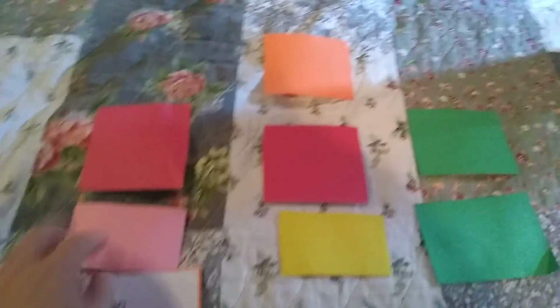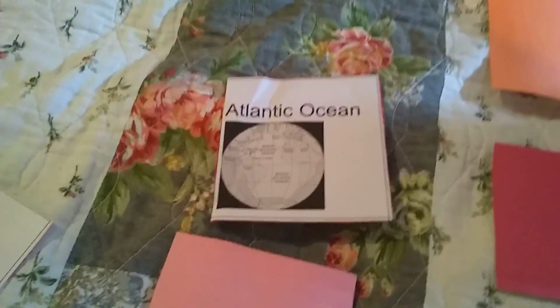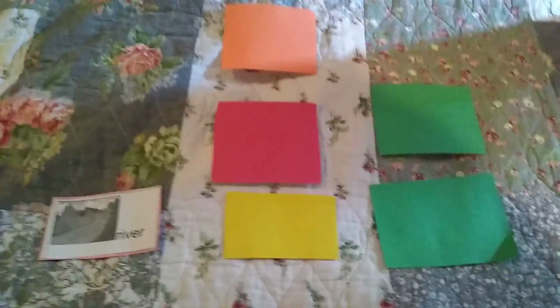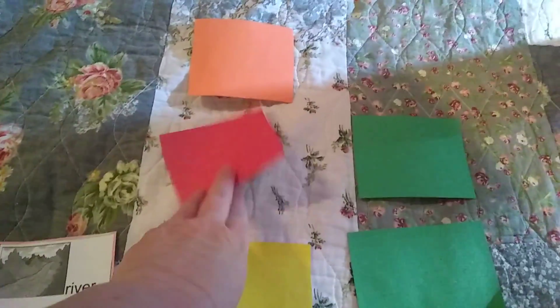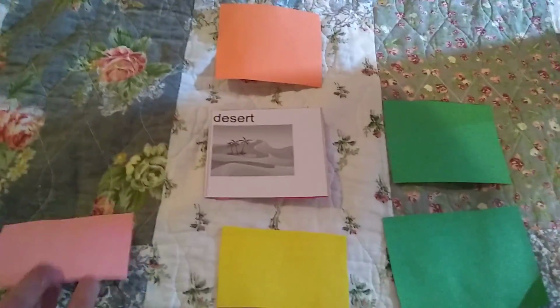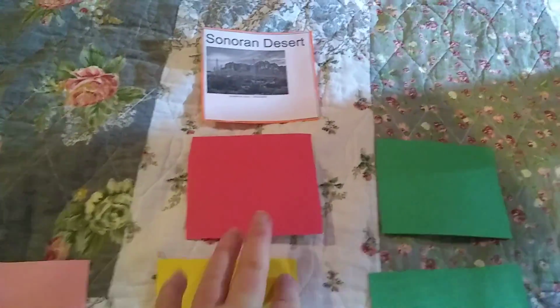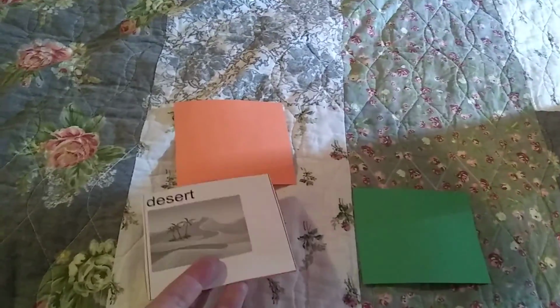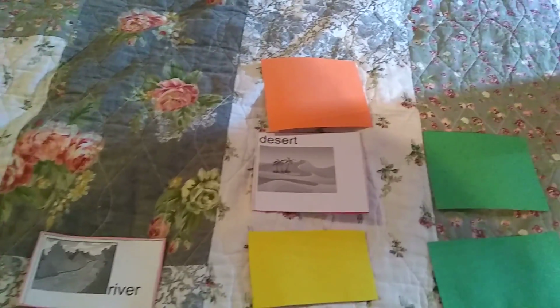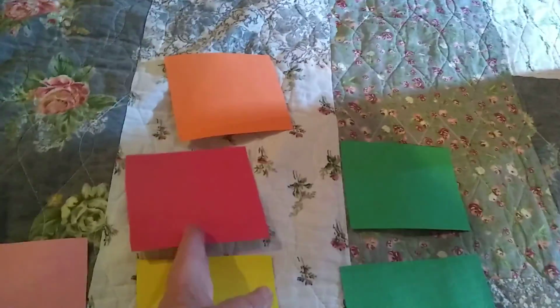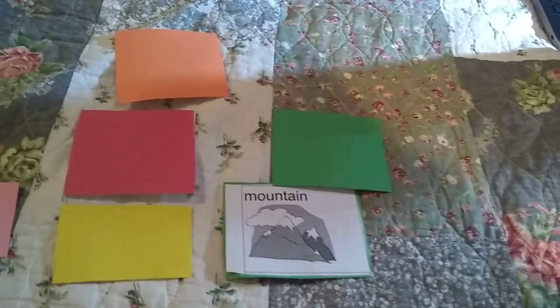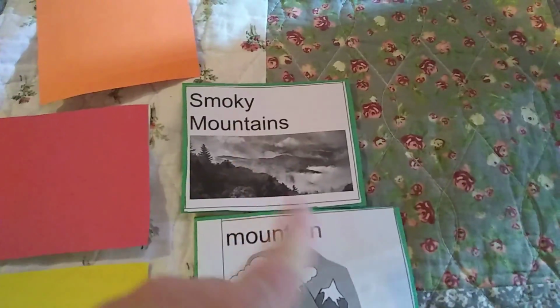Ocean. Atlantic Ocean and ocean. Now it should get even easier. River. Now where was that Mississippi River? Nope. River and desert aren't a match. Sonoran Desert. Mississippi River. Desert. River. Mountains. Smoky Mountains. Mountain, Smoky Mountains.